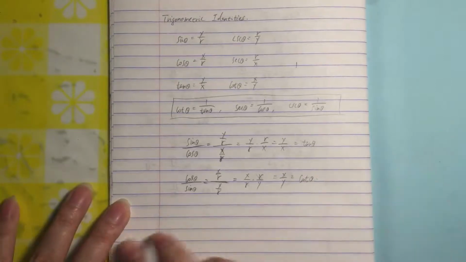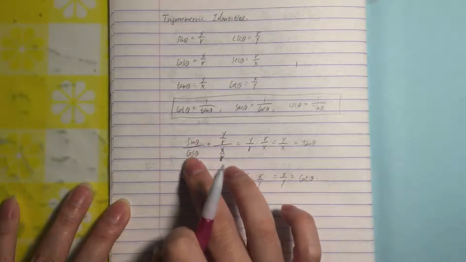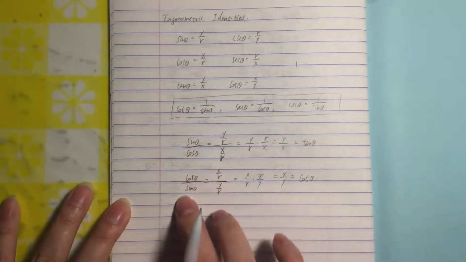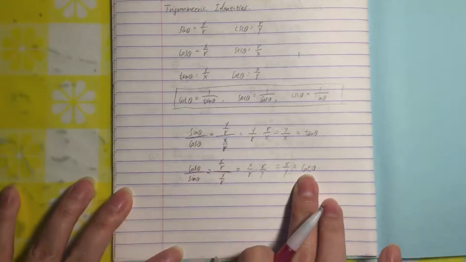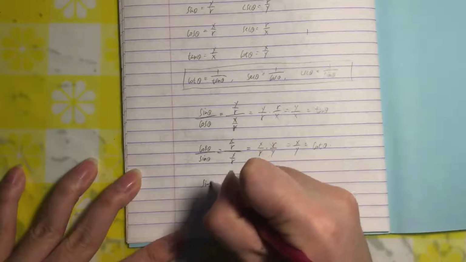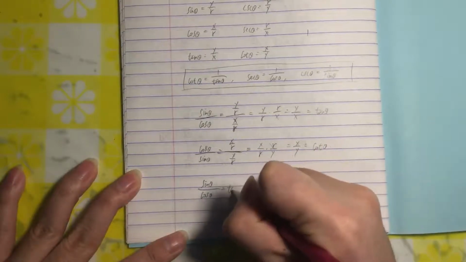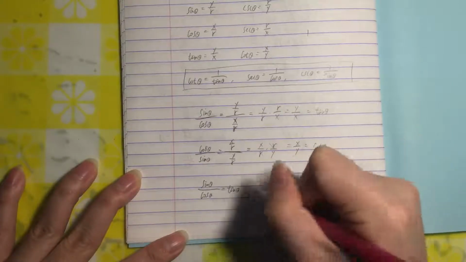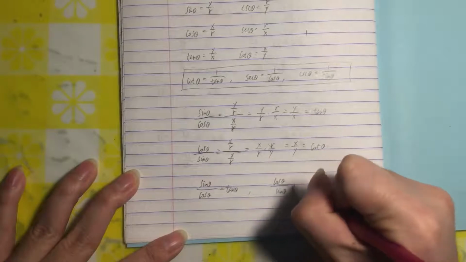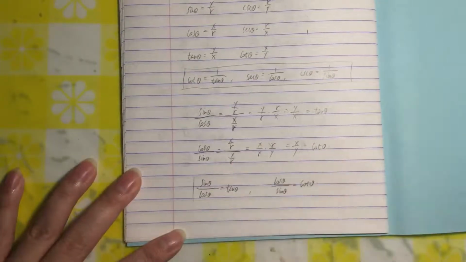So, based on this expression here, we know that sine theta over cosine theta is always tangent theta, and cosine theta over sine theta is always cotangent theta. Keep these two identities in mind.